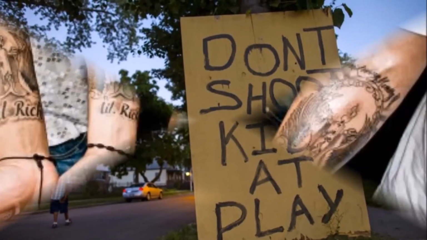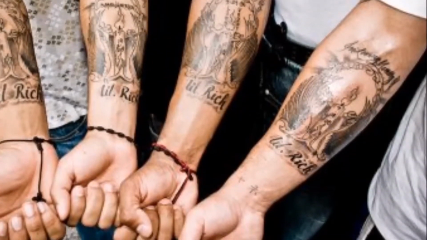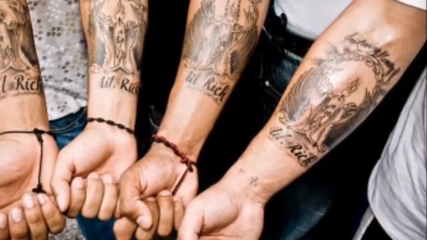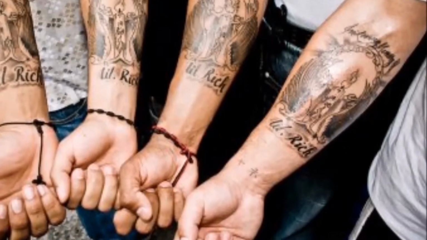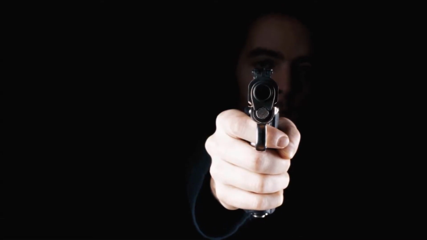I swear them gangs is not cool. You will get shot at like a fool. But I just told you. Blood everywhere like a pool.